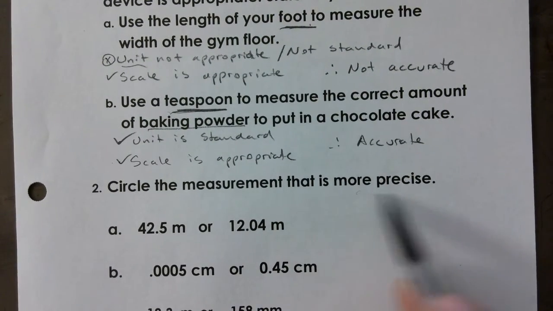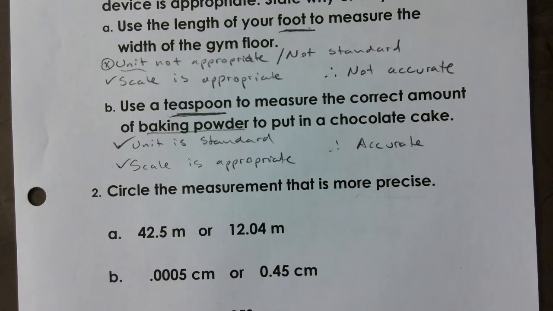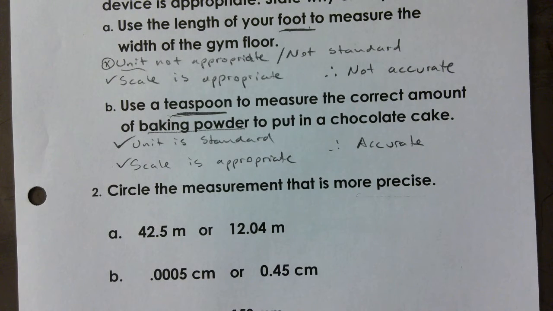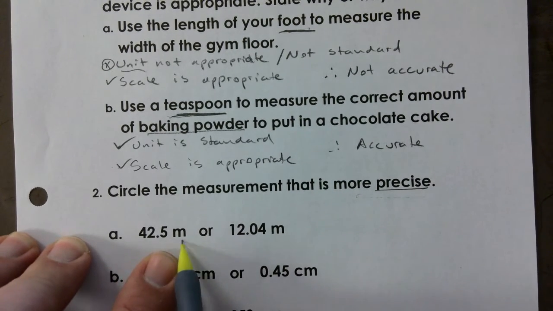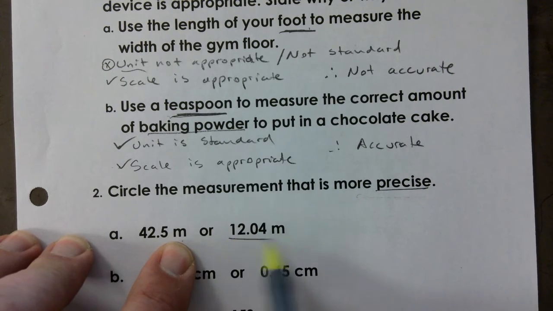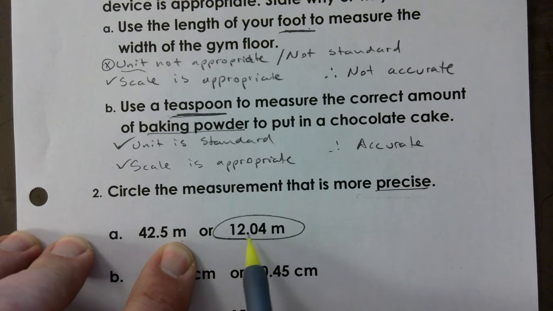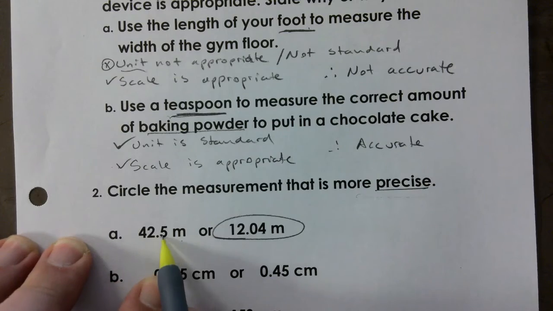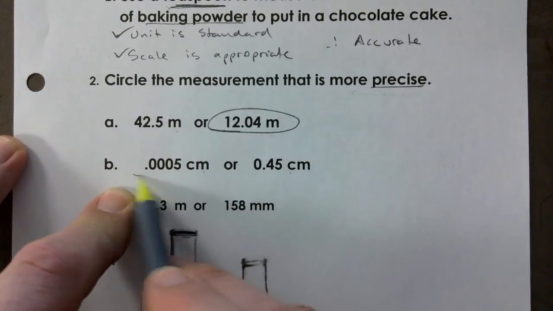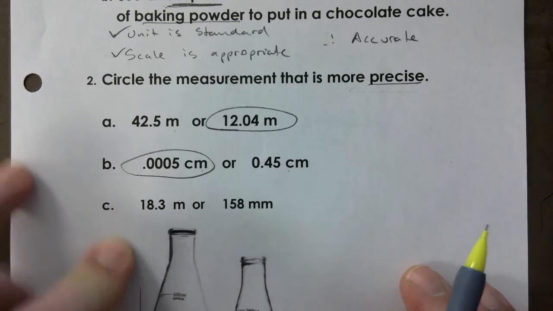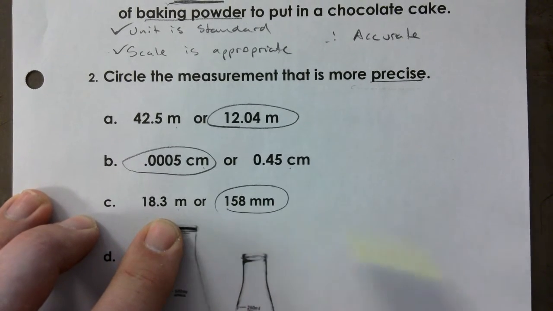Circle the measurement that's more precise. Okay, between these two, which one would it be? This one. It's down to 0.01. This one is only 0.1. Between these two, they're both in centimeters, and it's the one that has the most decimals. Between these two, millimeters obviously wins.